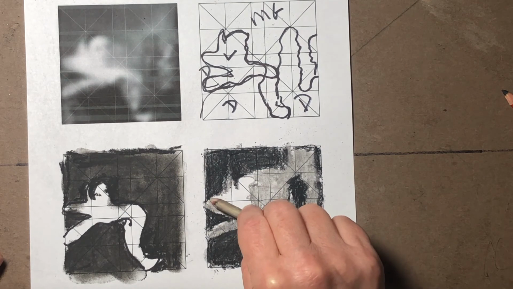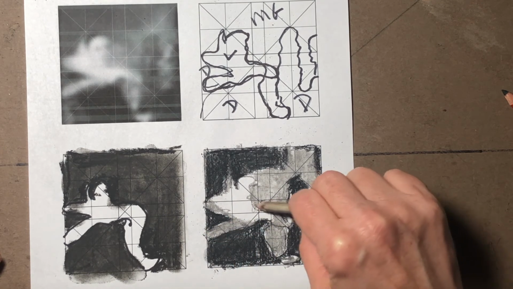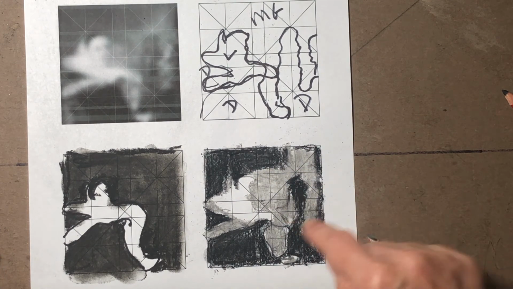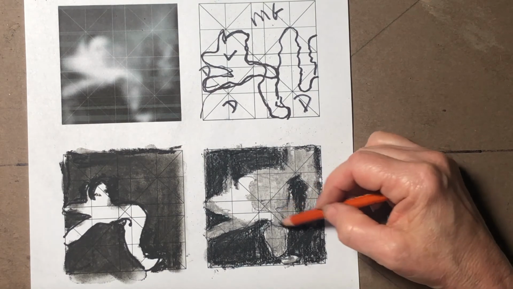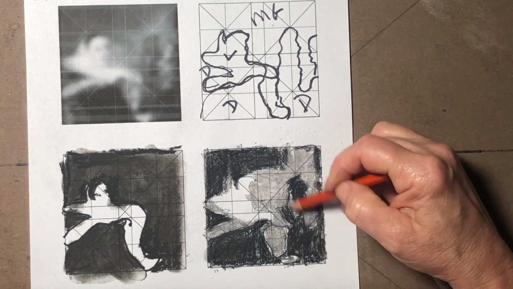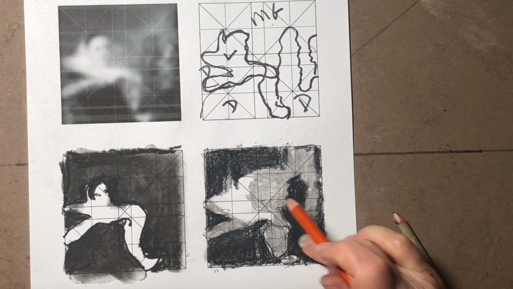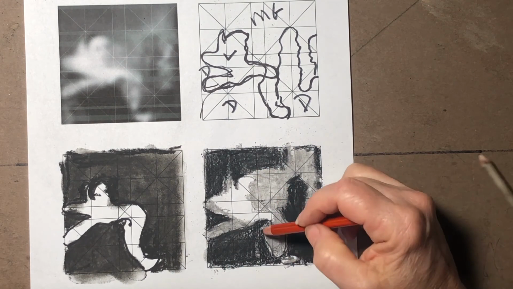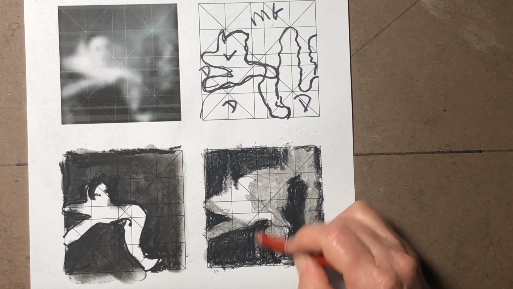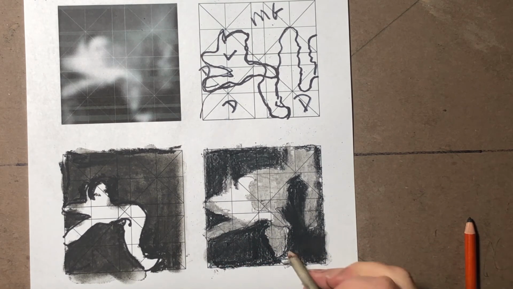So really, like right here, I have to decide if I want that part to stand out right here as lighter than that, and if I do, then I have to give it to the black, which is what I'm going to do. Like this is too wide, so I'll thin it down some. And smudge that right there.